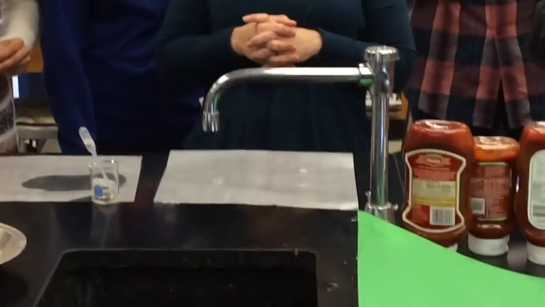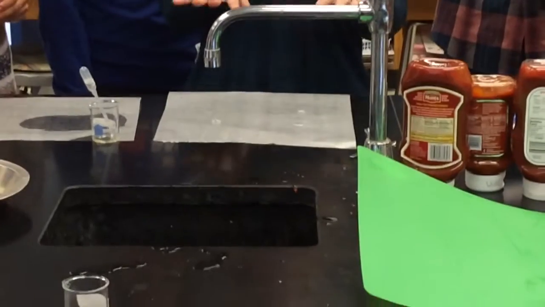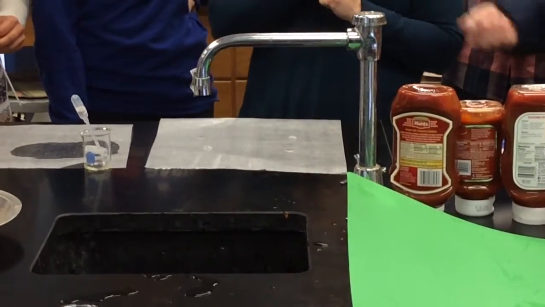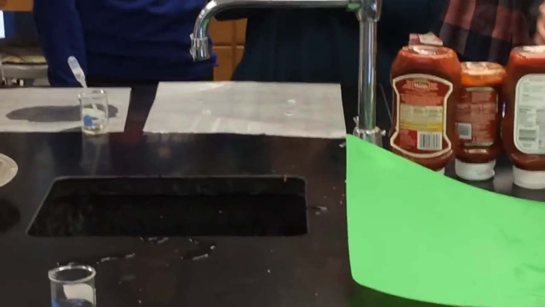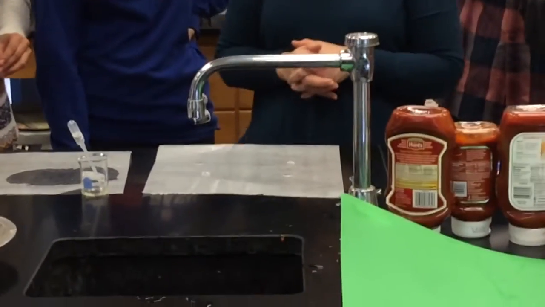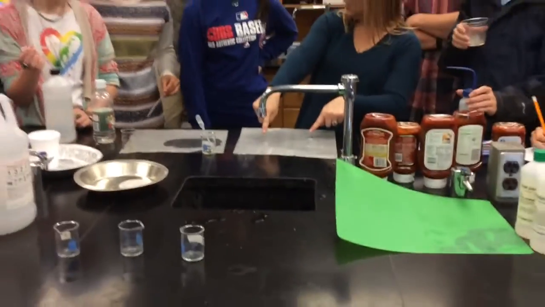So, question, you guys. Which property of a liquid do you think I'm illustrating here? Surface tension. This right here is all about surface tension. The stronger the attractive force is, the higher the surface tension. So what we see with, this was water and this was vinegar, am I right?